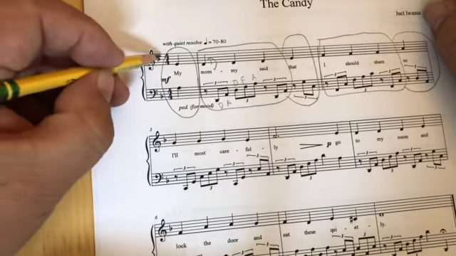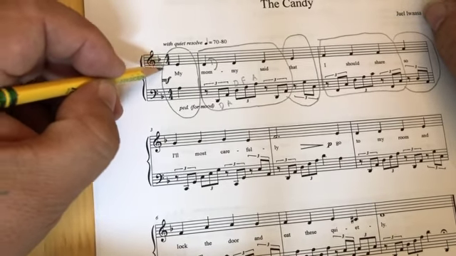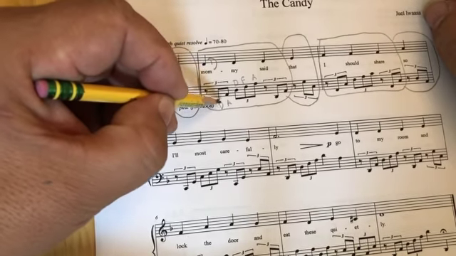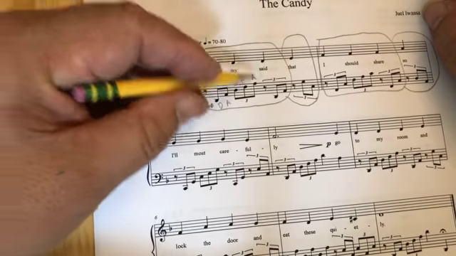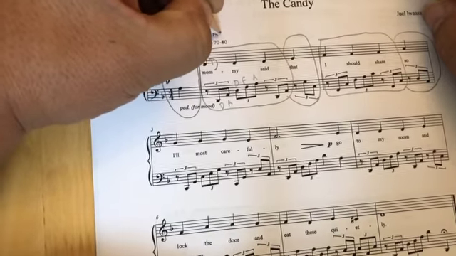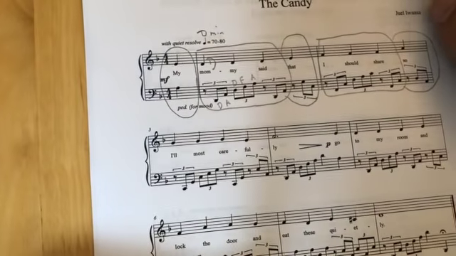Okay. By the way, we have one flat, B flat, but it doesn't affect any of these notes. And so hopefully you've looked at this and said, aha, I have a D, F, A, no sharps or flats. This is D minor. So I'm just going to write D minor right there, just like that.